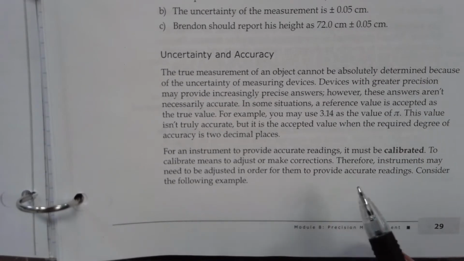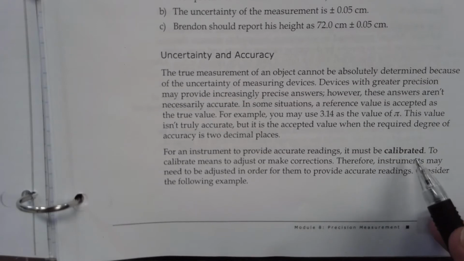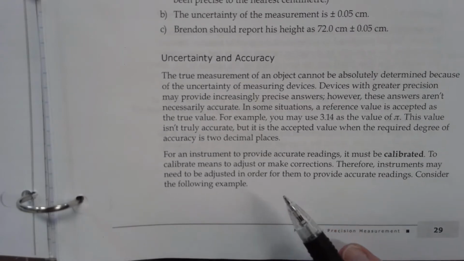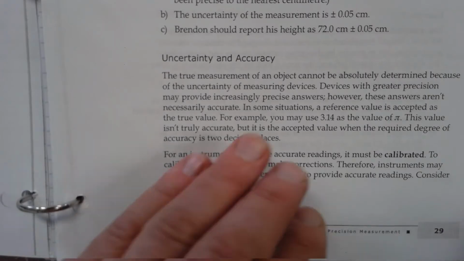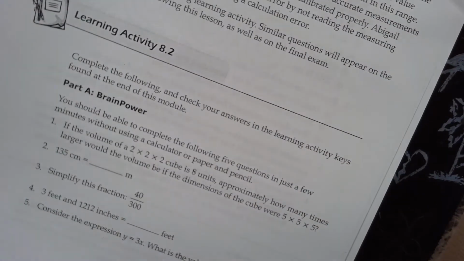For an instrument to provide accurate readings, it must be calibrated. To calibrate means to adjust or make corrections. Therefore, instruments may need to be adjusted in order for them to provide accurate readings. Consider the following example. So flipping over to page 30.